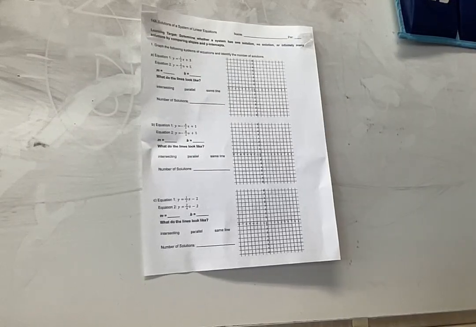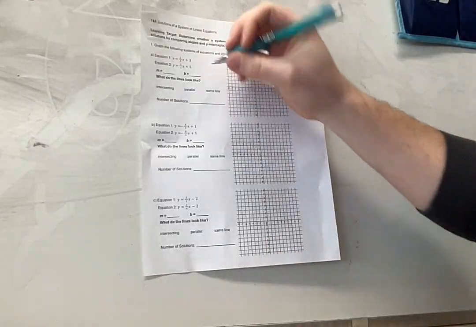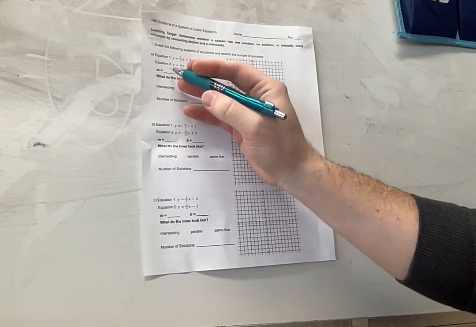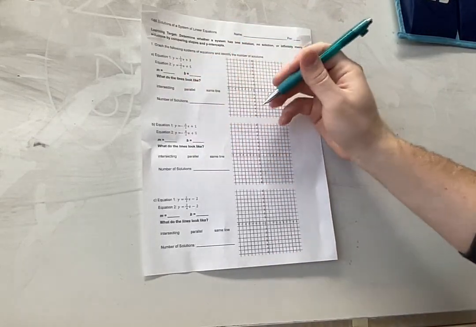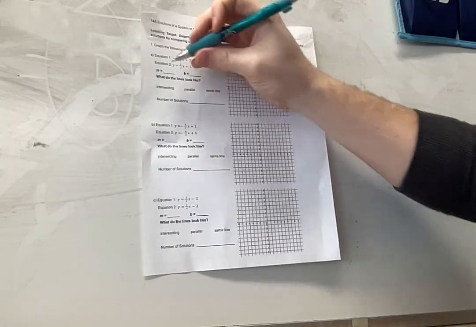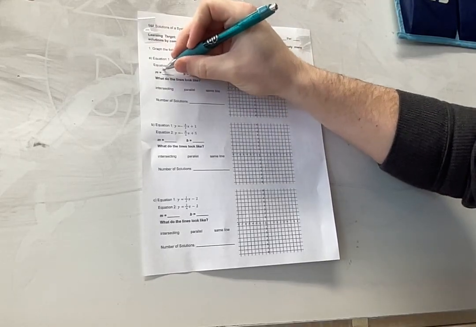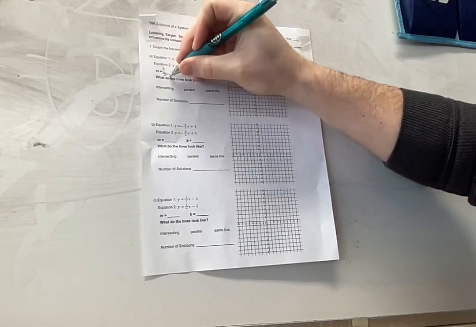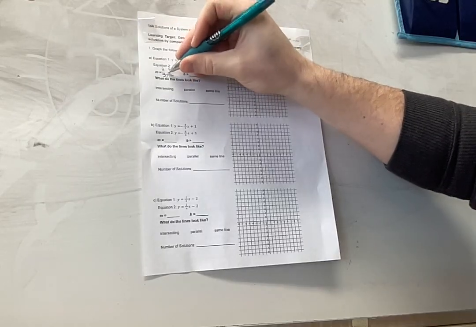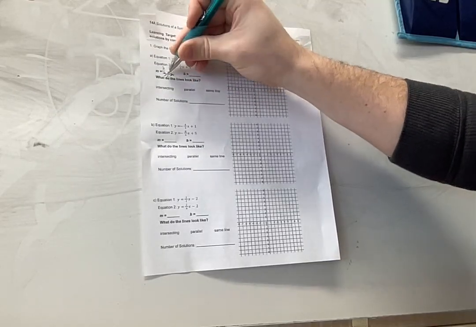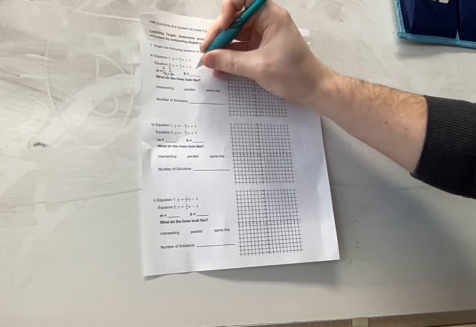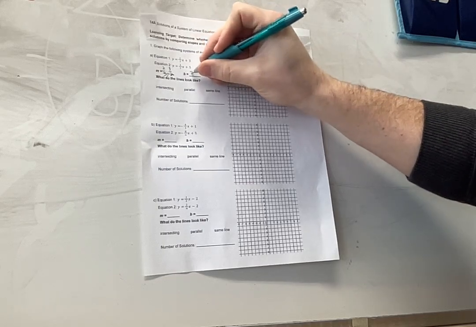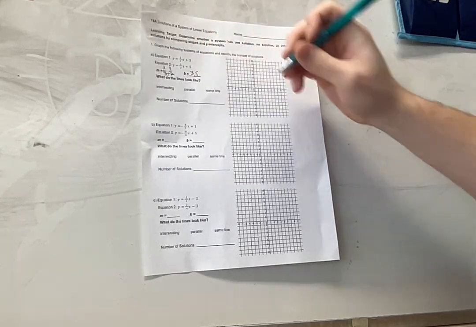So first and foremost, let's take a look at that first example here. We have two equations and respectively the slopes are 2/3 and 3/2. So you can write those separated by a comma. B is going to be 3 and 5 respectively.